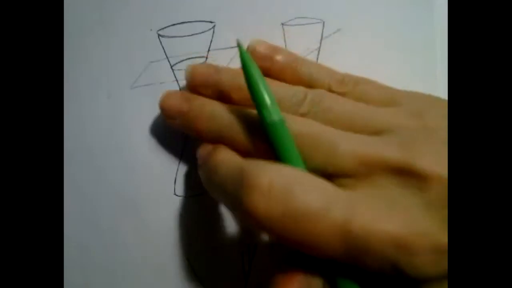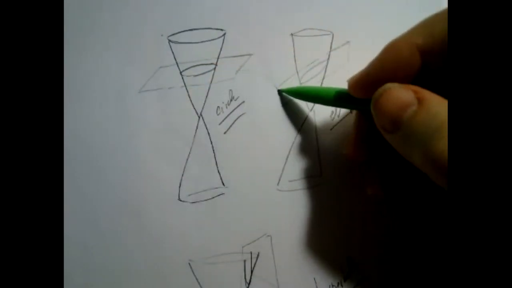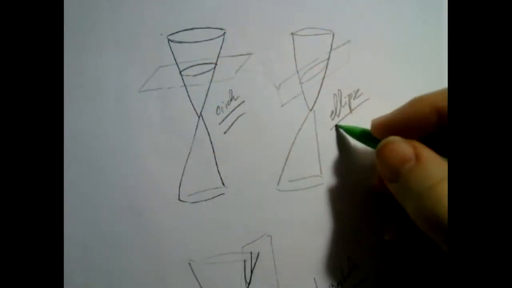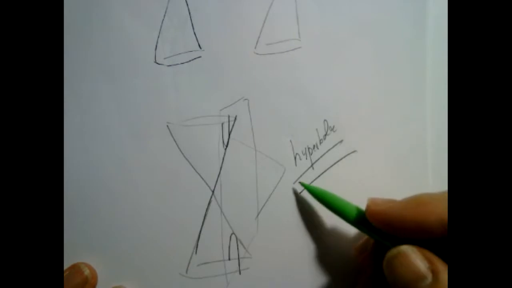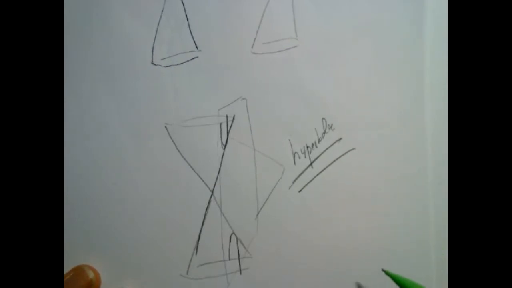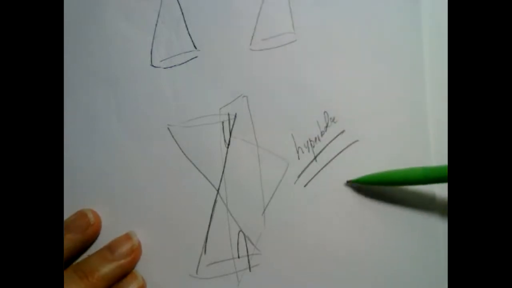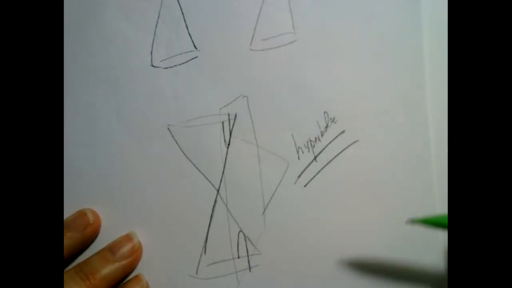If you cut it not horizontally, you tilt the plane a little bit, it gives you an ellipse. That's a conic section. And then finally, if you cut it by a plane which is totally vertical, you get what we call a hyperbola. So that's why those things we're going to study, circle, ellipse, and hyperbola, are called conic sections.